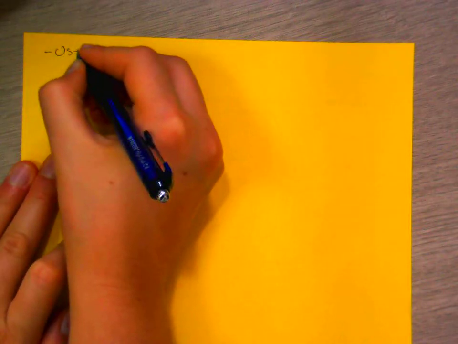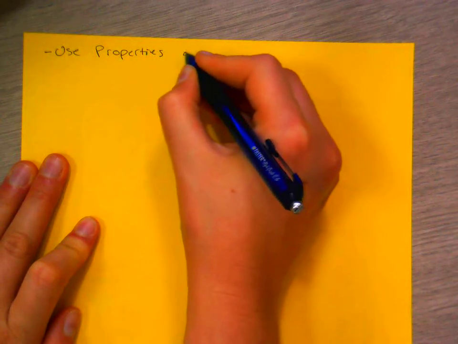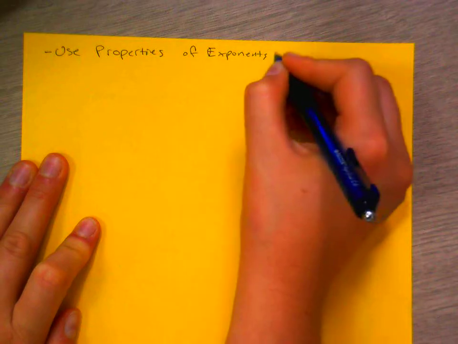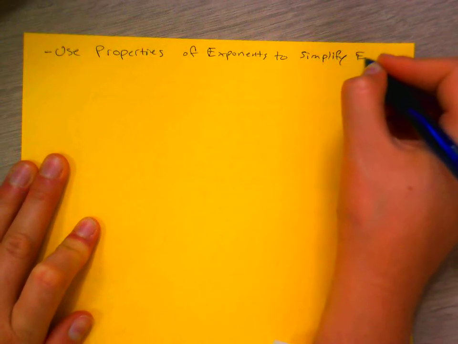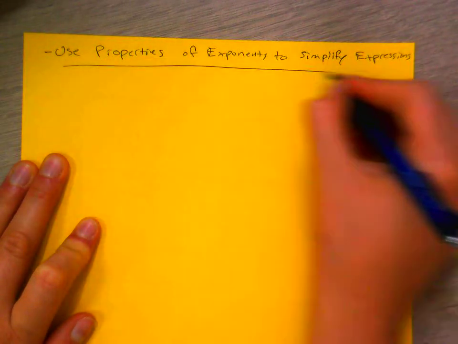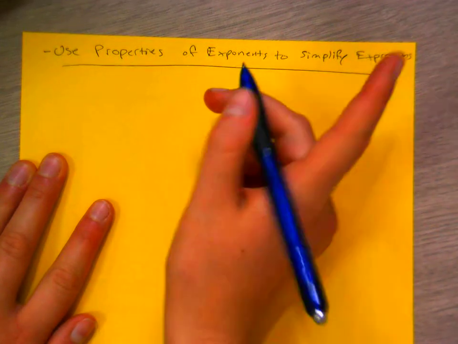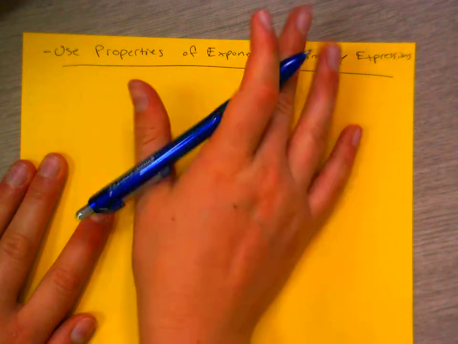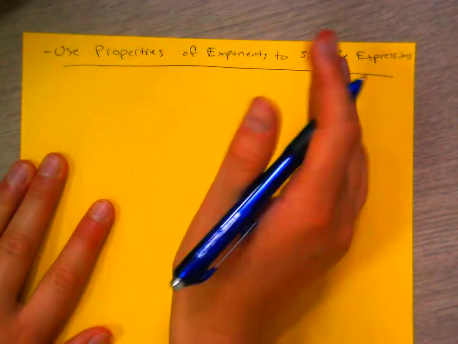Moving on, use properties of exponents to simplify expressions. You may need to use more than one property of exponents to simplify. We're going to combine all the ones we've learned so far of multiplying and adding and subtracting. We're going to combine all those together.